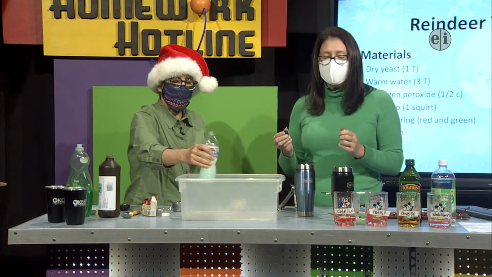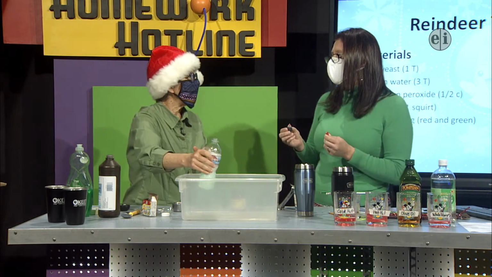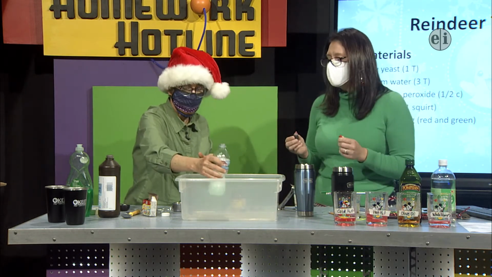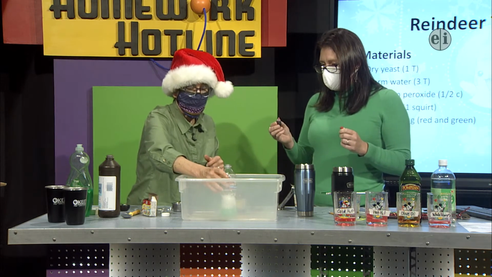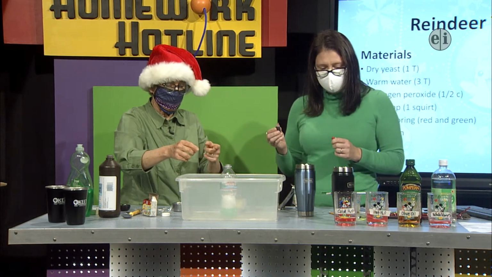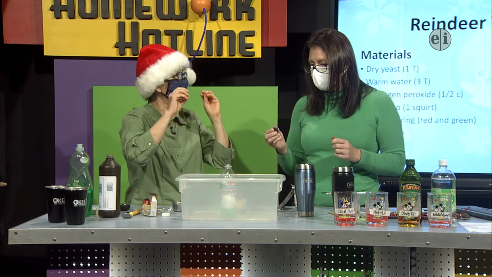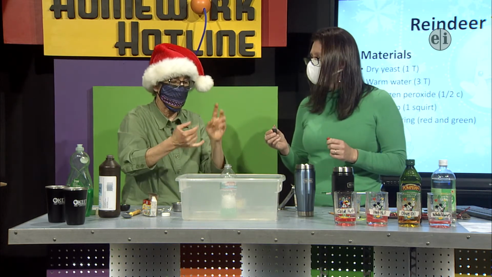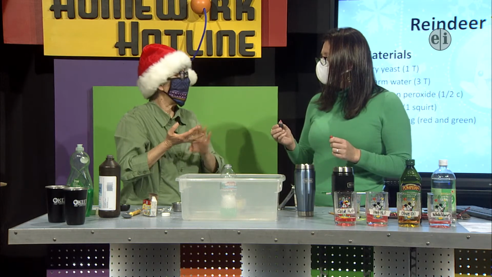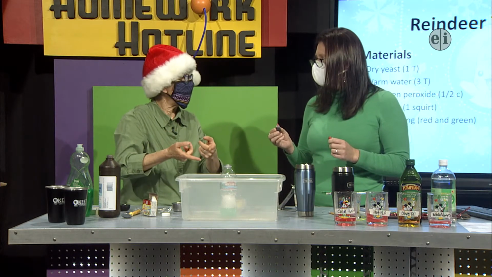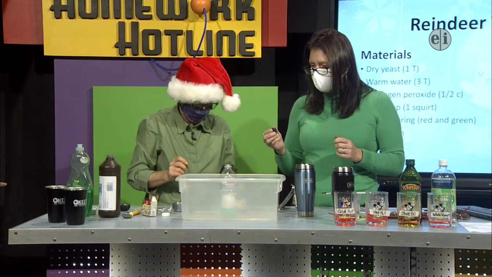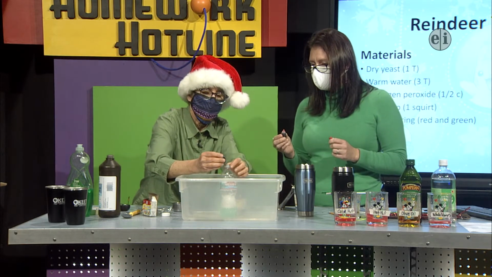Hydrogen peroxide is two hydrogens to two oxygens, versus water, which is two hydrogens to one oxygen. So it can break down into oxygen bubbles, which it will do when we add the yeast, because the yeast helps the reaction go. It breaks the hydrogen peroxide down into water and oxygen, and then the bubbles are created by the soap. Okay, I'm going to give this a shot. We'll see what happens.